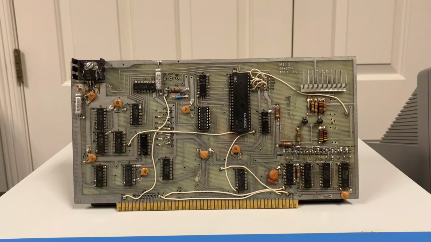The next board we're going to look at is this Altair 88 SIO board. Of course, this is the same board that's used in the cassette interface itself, and in that last video I said this would not be a good candidate because it's going to be rare, just like the cassette interface itself is rare. However, I didn't tell you the entire story.